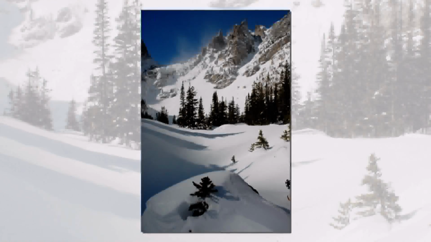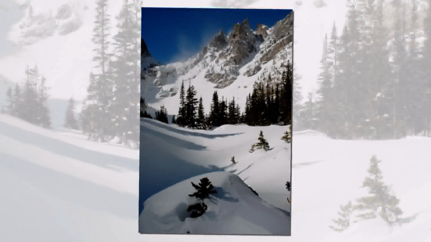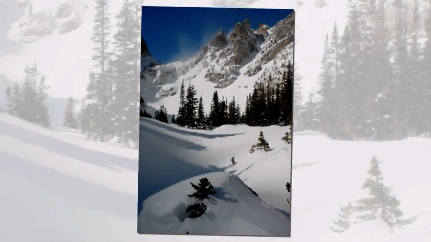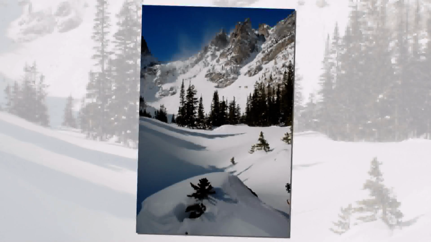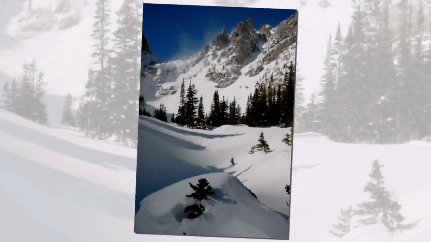And then the story: the snow blowing off the ridge. Many of us know how crazy windy it can be up there. So there's Dragon's Tail, the rock formation, but you can see a lot of snow up in the air, and it tells the story of how windy it was during that day.